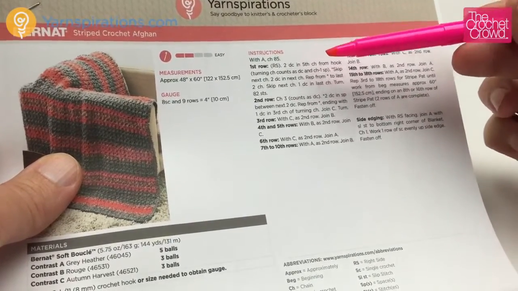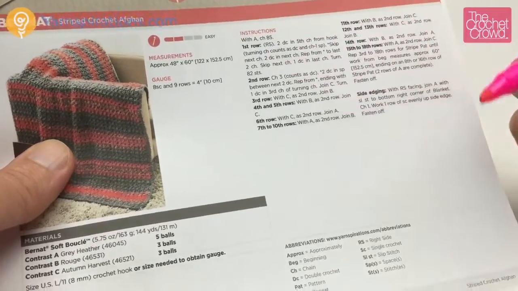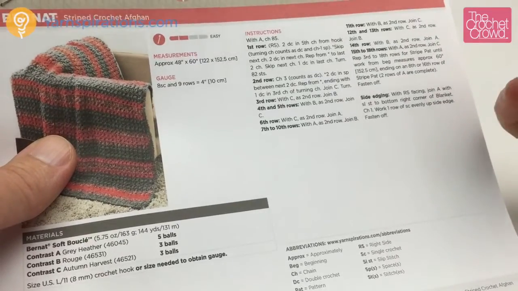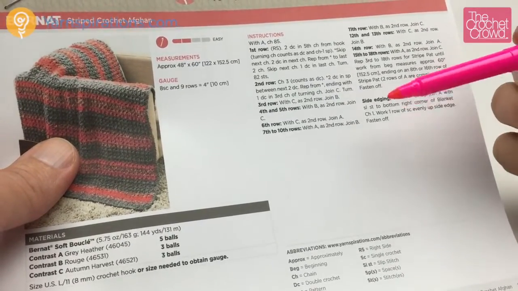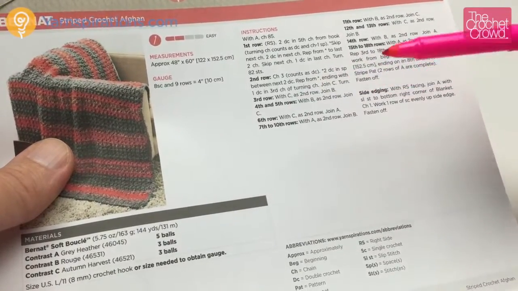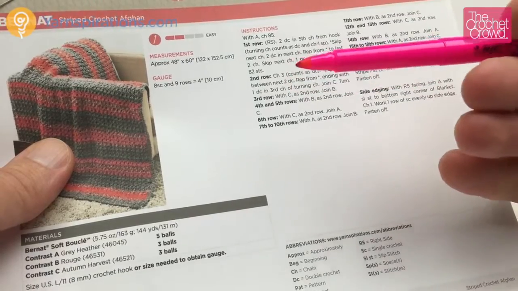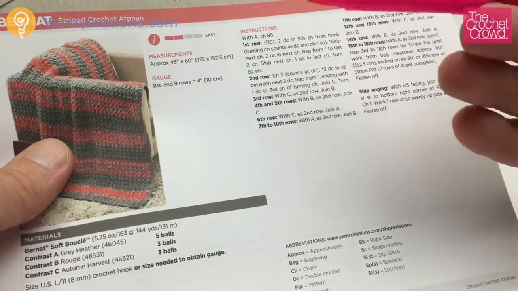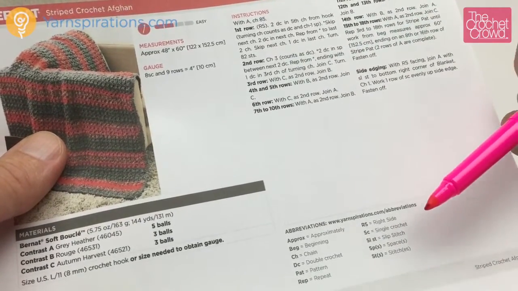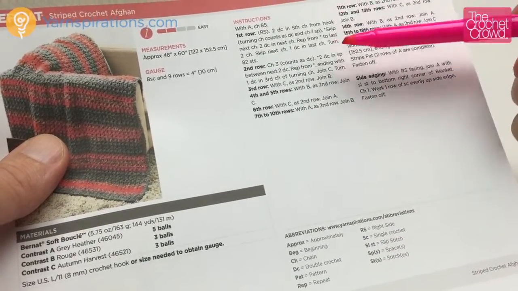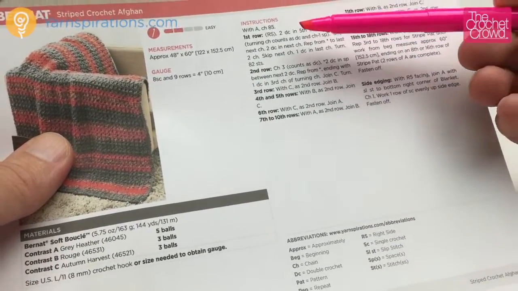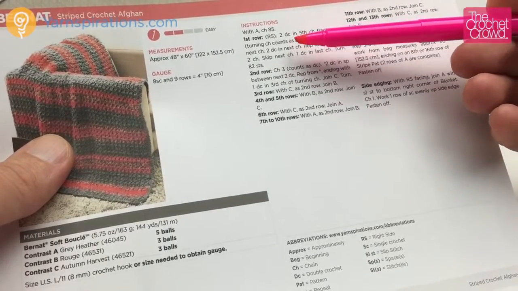So the first row says RS. What is RS? It's the right side according to this. And what is the right side? The right side is the good side of a project. For example, when you are crocheting along, and say you're right-handed, you're looking at the right side of the finished project. But as soon as you turn that around, you're looking at the wrong side, which is represented by WS. It doesn't say WS here because it never addresses the wrong side. It's just telling you right in the first row which is your right side that you're going to be looking at.